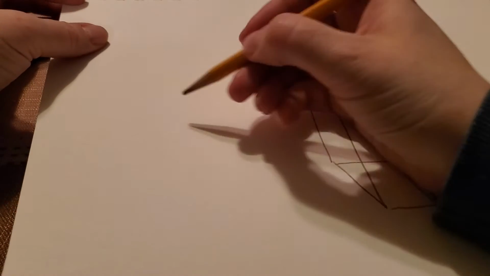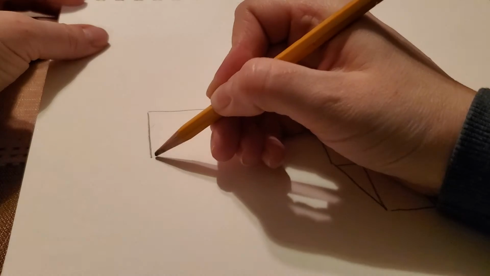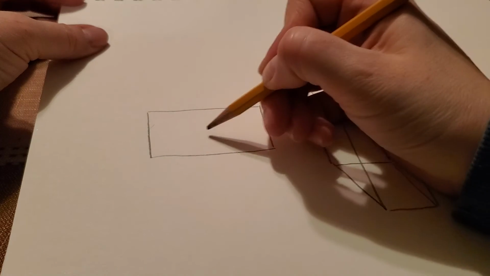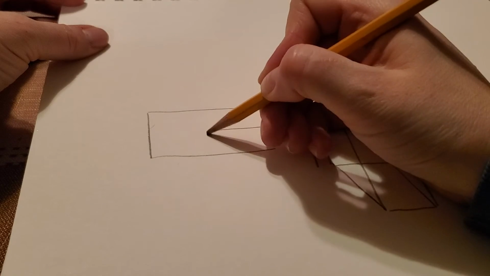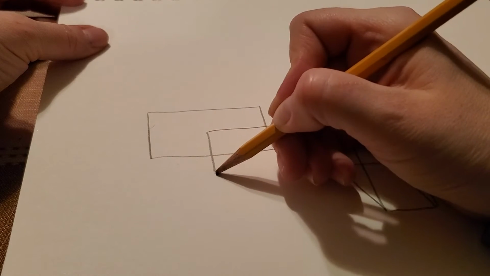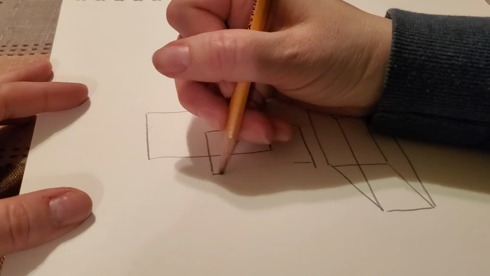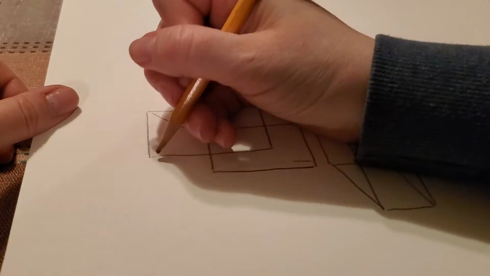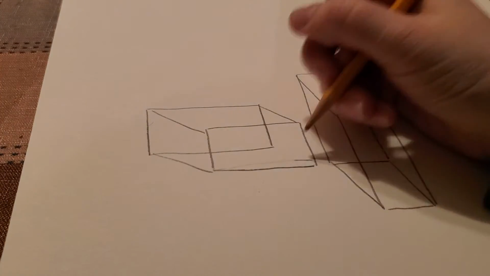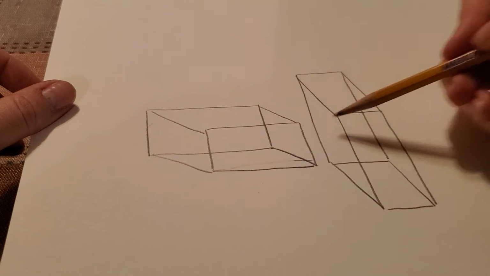I could also draw a rectangular prism that was wide. This would be great if you're going to draw a box, a treasure chest, a toy box. Even a building is made up of a rectangular prism, or sometimes cubes, or sometimes a combination of both. I'm going to straighten that line, and then all I have to do is connect the corners. So there's another rectangular prism. Okay, so they can go different directions, as you can see.